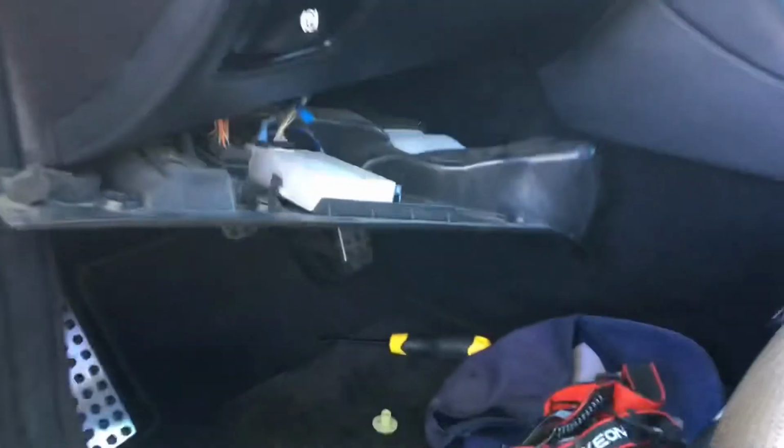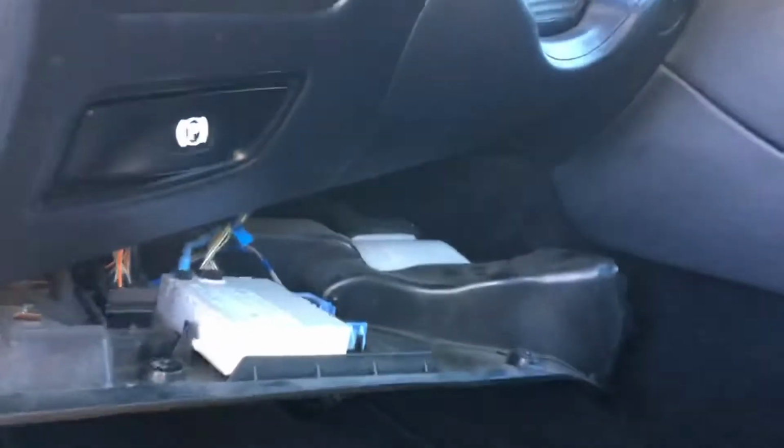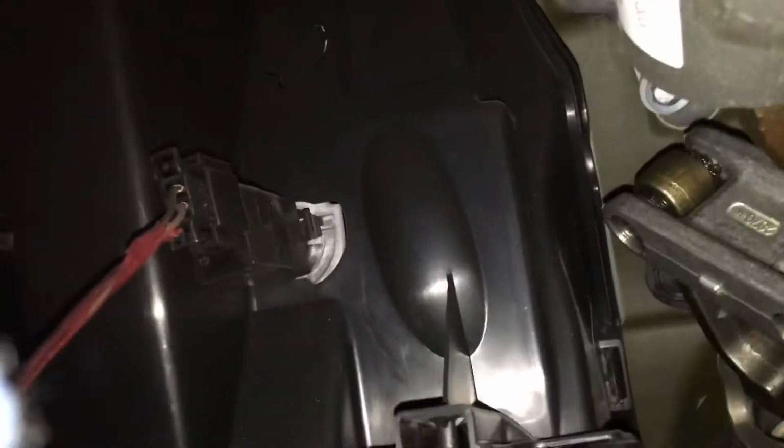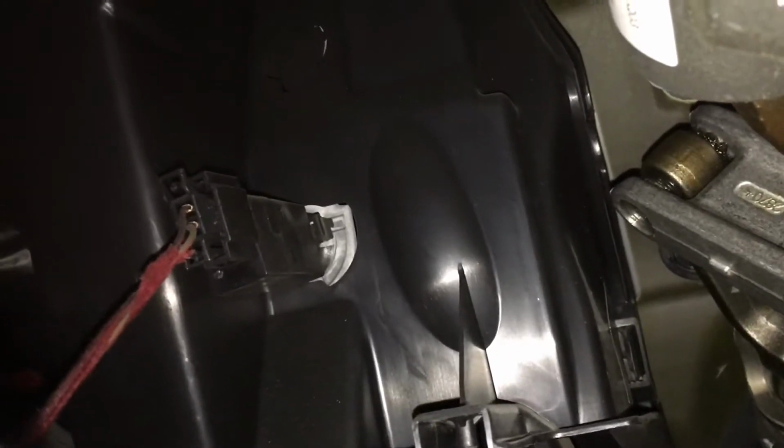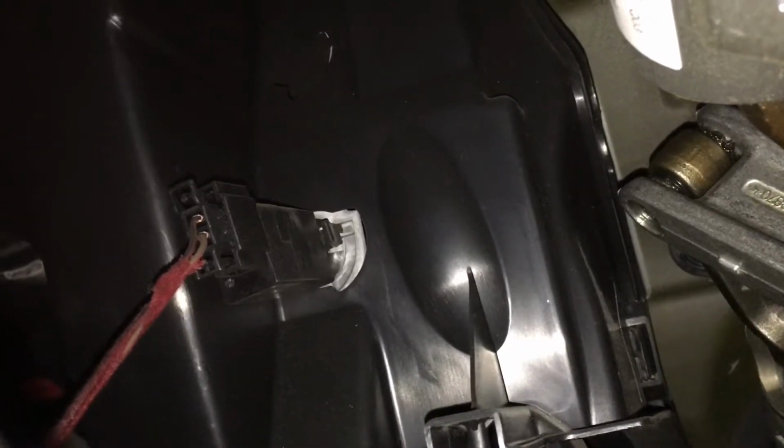So now I'm going to disconnect these wire harnesses in order to get access to that switch. Or maybe I will not remove all this construction, because you see where I found that switch is right there. This is that one. I'll probably just squeeze my hand in and remove it.